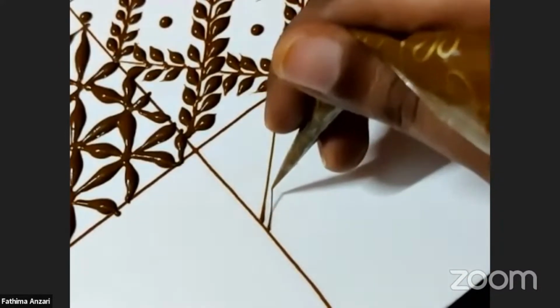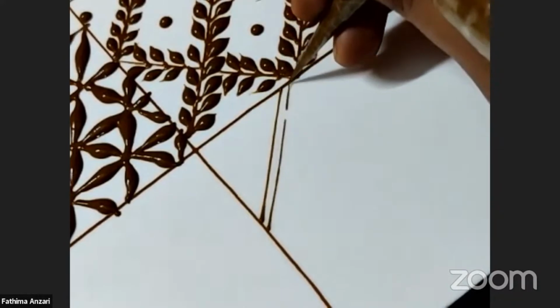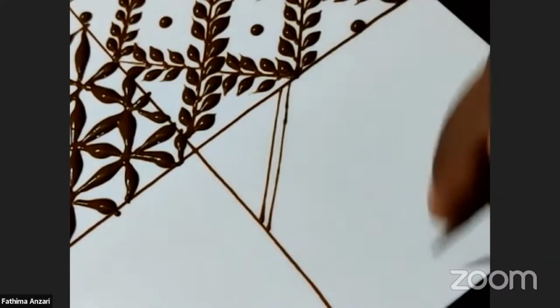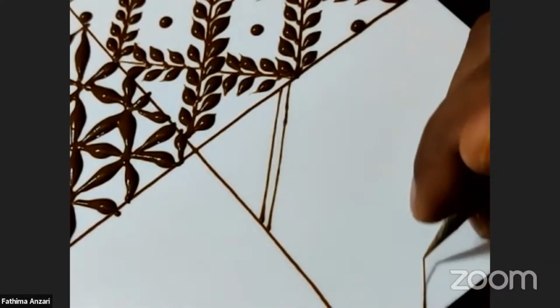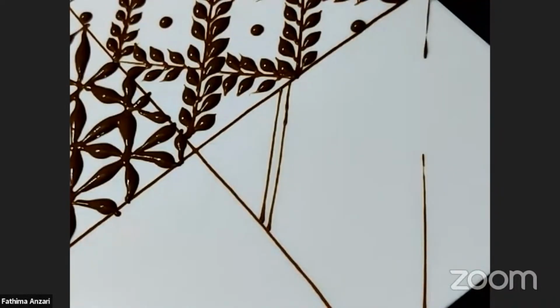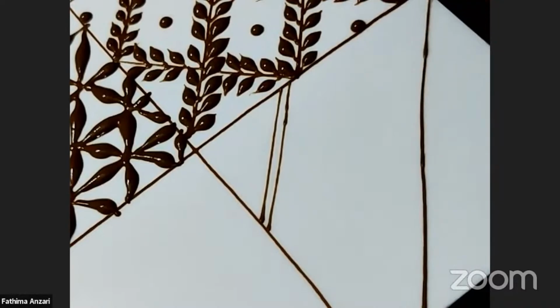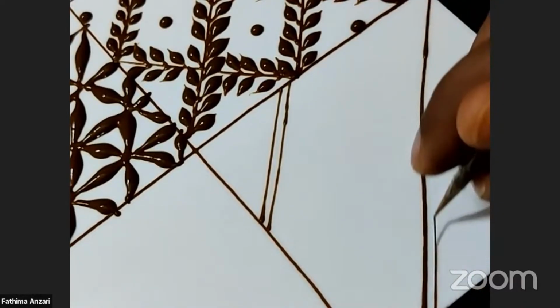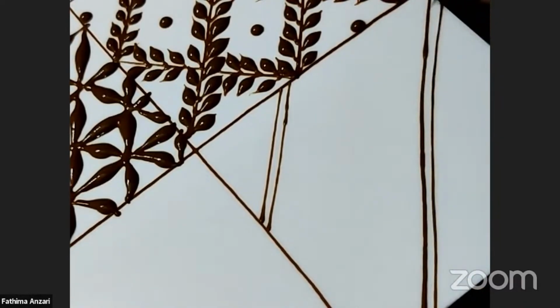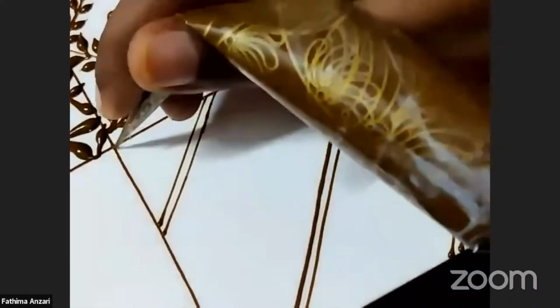So I'm giving a good amount of space in between this line and I'm drawing a double line. One more line. Again gap, line. Yeah, like that, there's a lot of space.